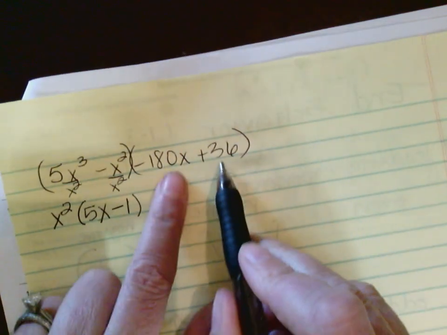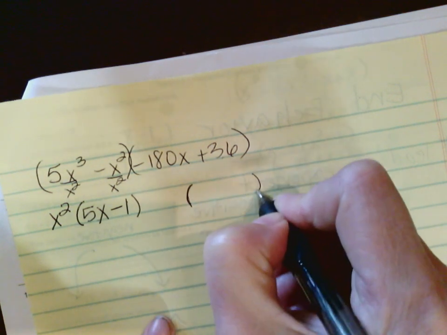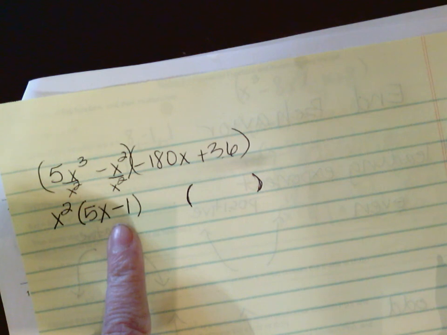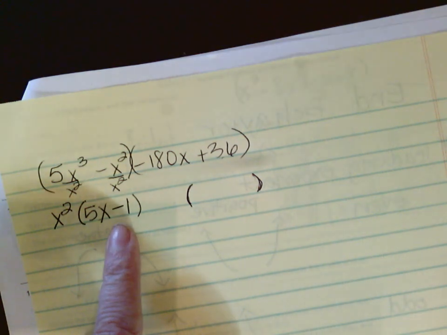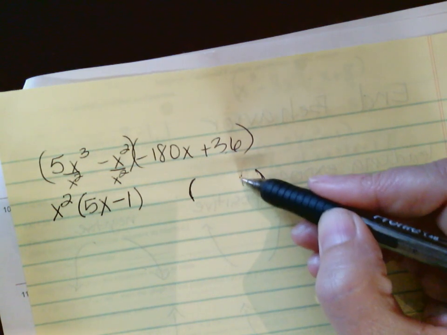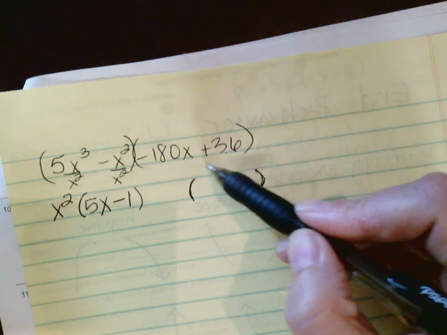Now remember, just like the last problem, I want what is left in this second group to actually match what is in this group. That's what's leading me to thinking, okay, if this last number is going to be a 1, like I need it to be, that means I'm probably going to need to pull 36 out of there.